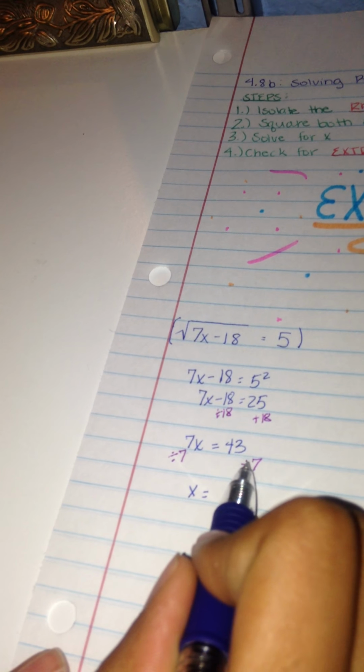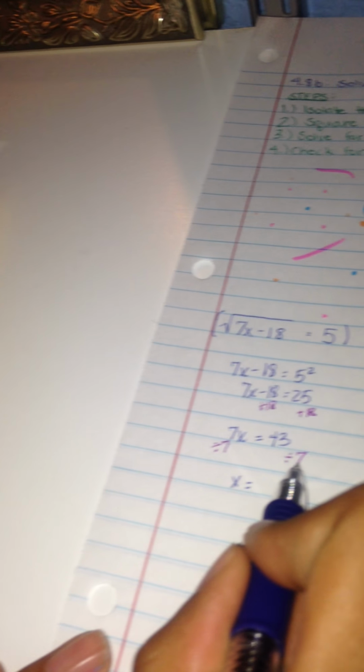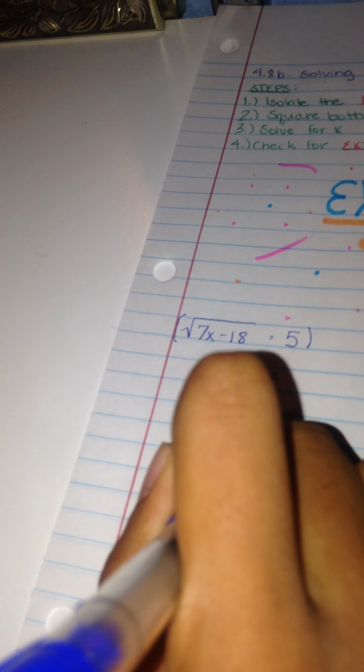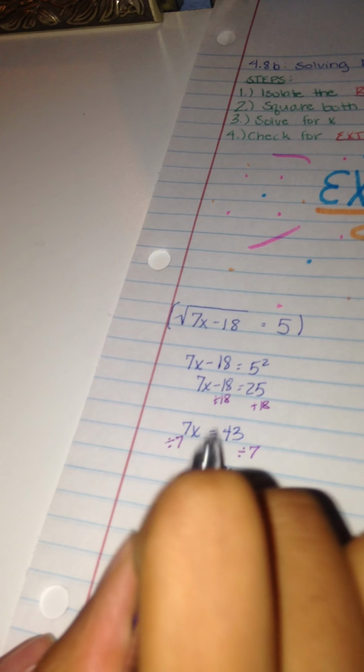You are then left with x is equal to, and because 43 isn't evenly divisible by 7, you're going to leave it as a fraction so that it's easier to work with, and you don't have to round your decimals. So x equals 43 over 7. From here, to make sure that you don't have extraneous solutions, you're going to plug your x back into your original equation. So then you have the square root of 7 times 43 over 7 minus 18 is equal to 5.